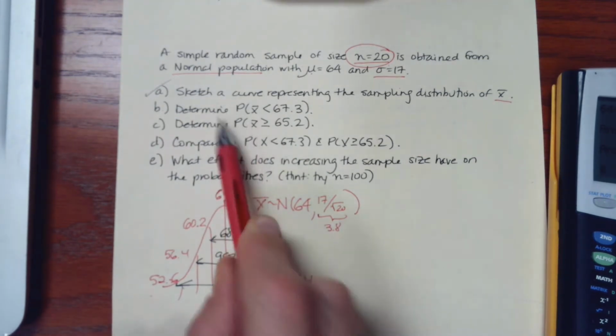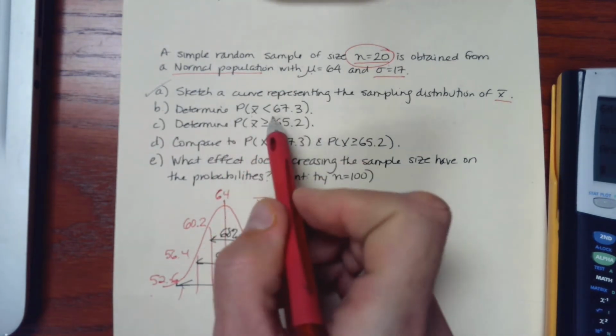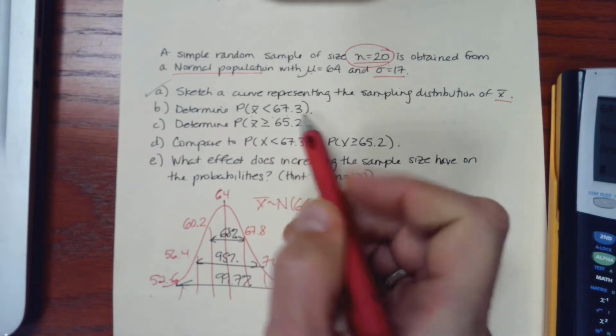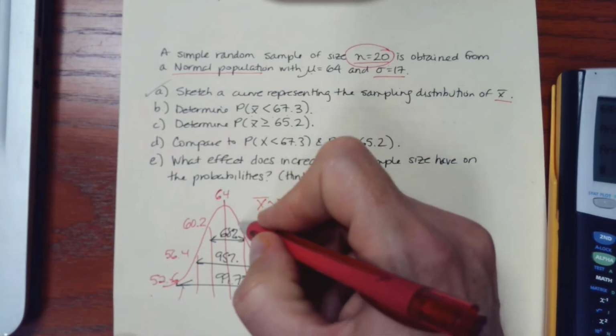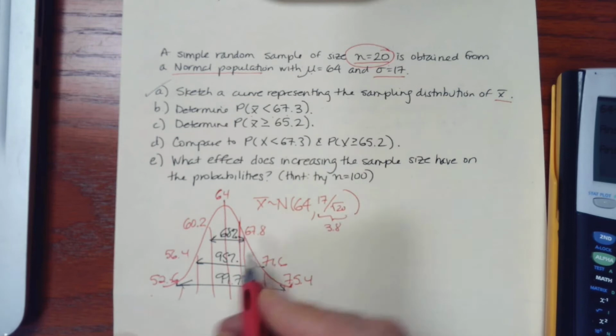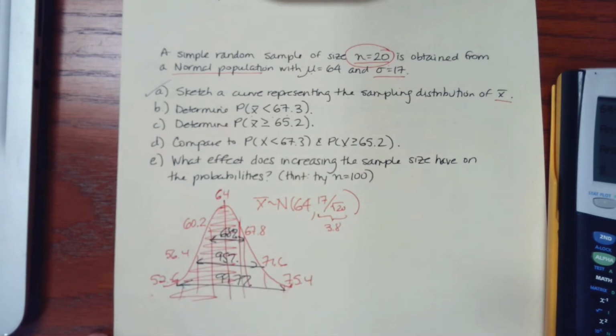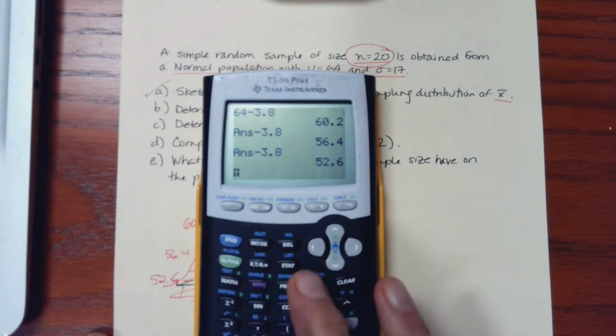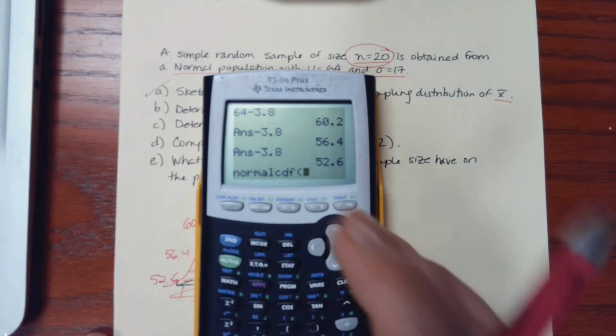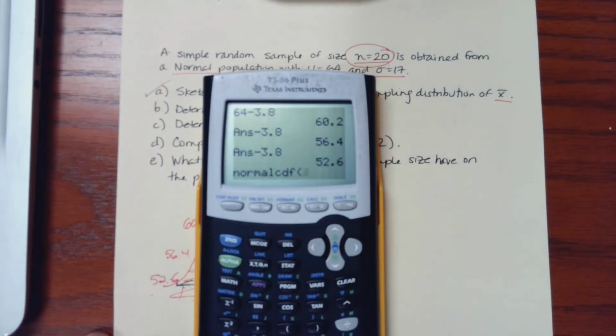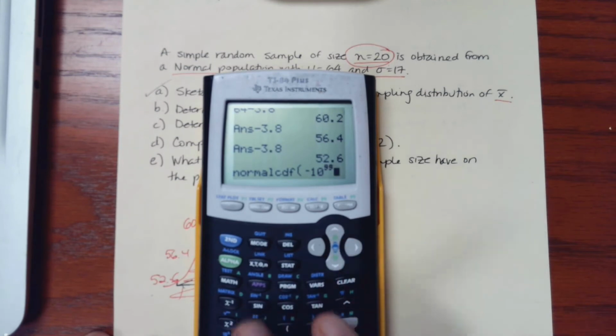Determine the probability that a sample mean is less than 67.3. So 67.3 would be somewhere over here. So I'm looking for the area that's to the left of that. So I'll go back to my distribution menu, select the normal CDF. This starts at negative infinity, so negative 10 to the 99th power.